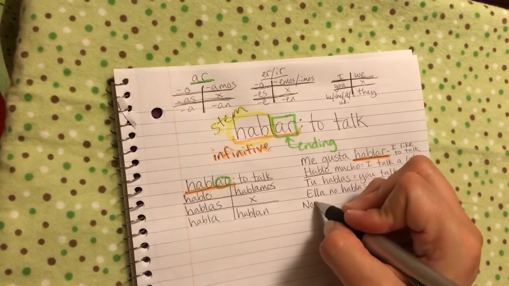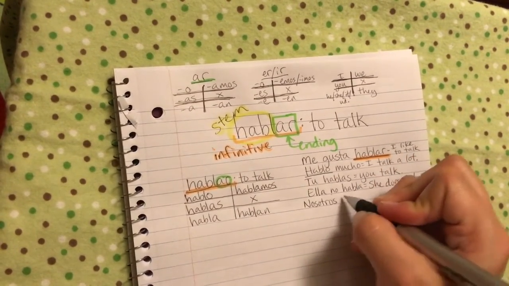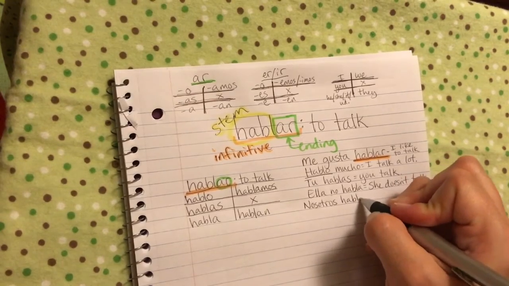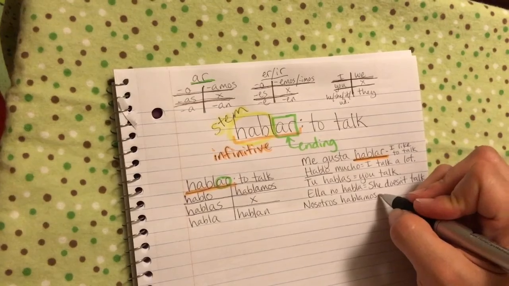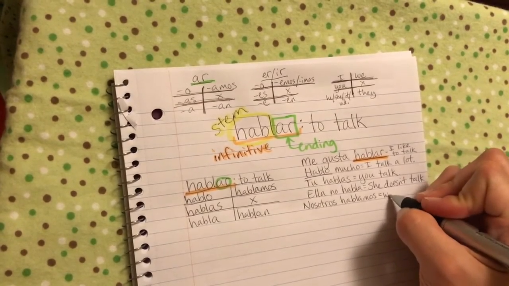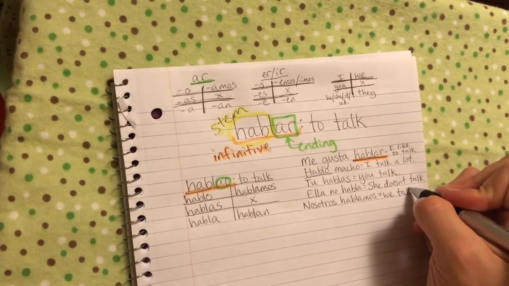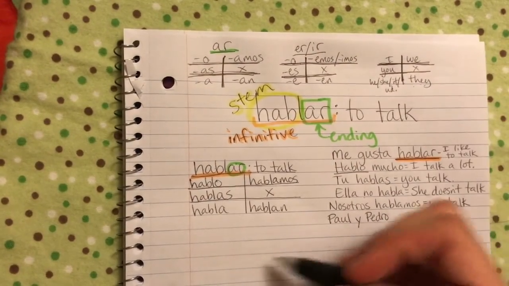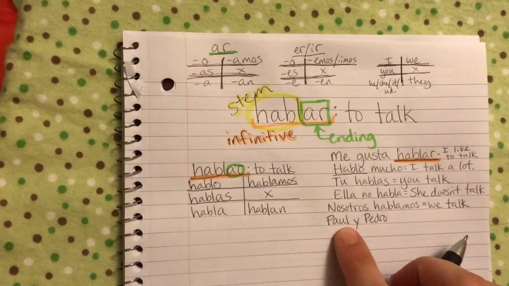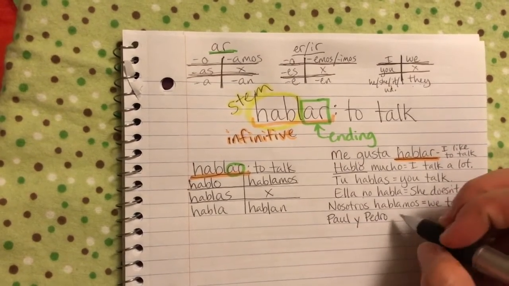Nosotros hablamos. Nosotros meaning we. Hablamos, talk. So for my third spot, I went ahead and I picked two people. Paul y Pedro.